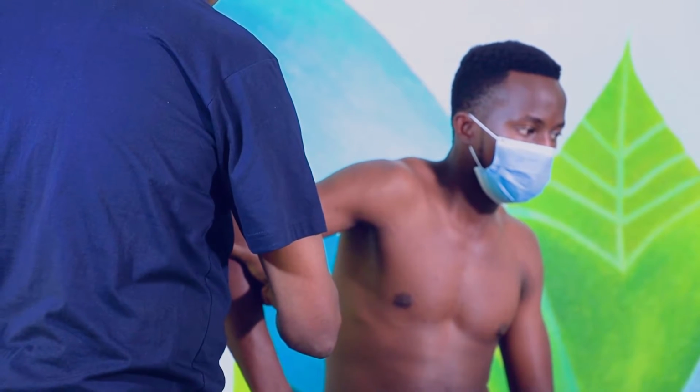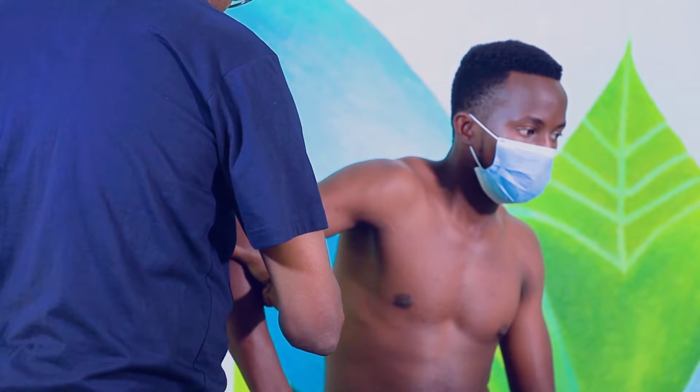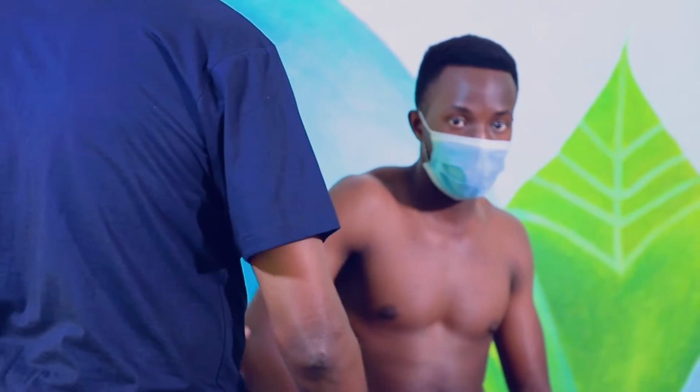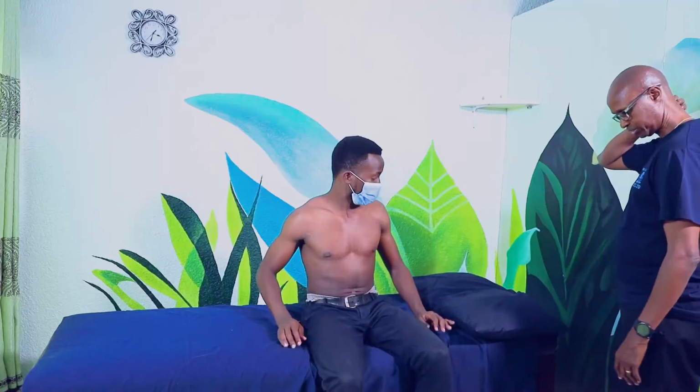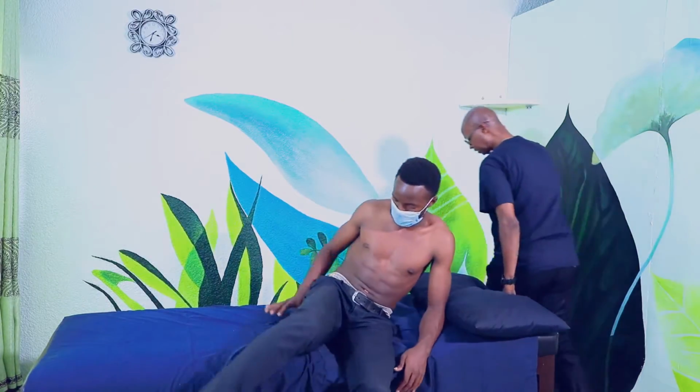I do here just for triceps. You see, triceps goes like so. It's normal. It's fine. You ask the patient to lie down because now I want to test.